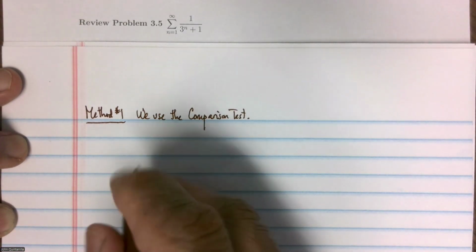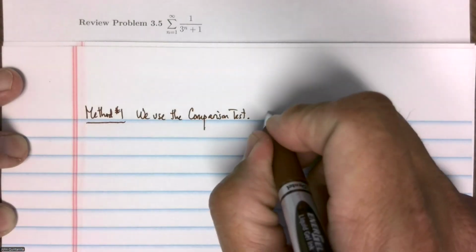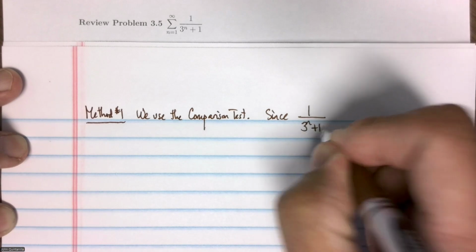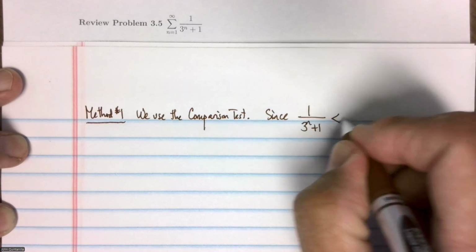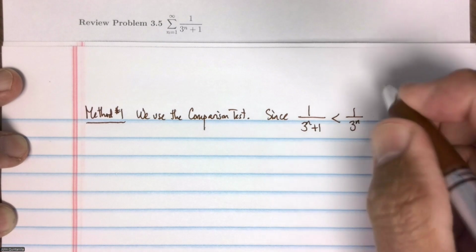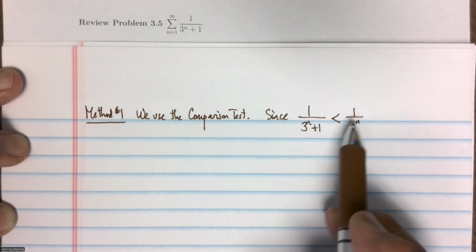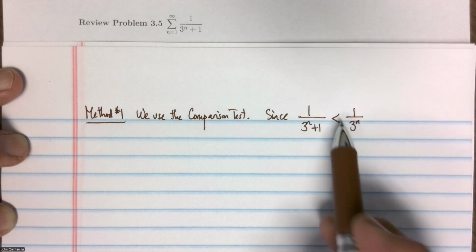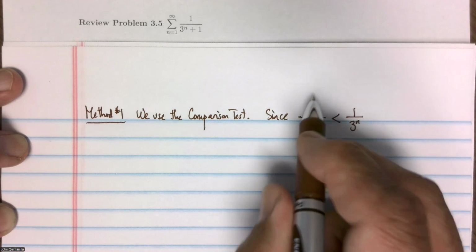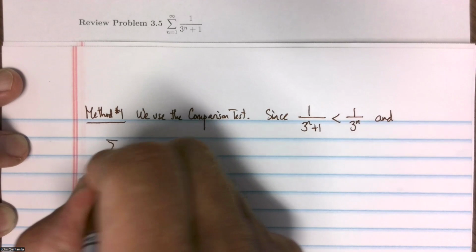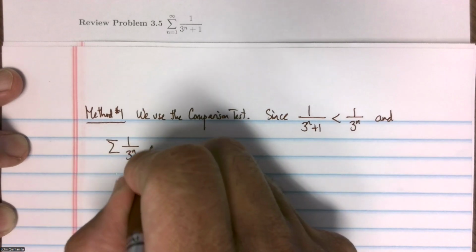Okay, now how's the comparison test going to go? Since 1 over 3 to the n plus 1 is less than 1 over 3 to the n, I've made the denominator smaller by getting rid of the plus 1. By making the denominator smaller, I make the fraction bigger. So this is less than this, and also the summation of 1 over 3 to the n converges.